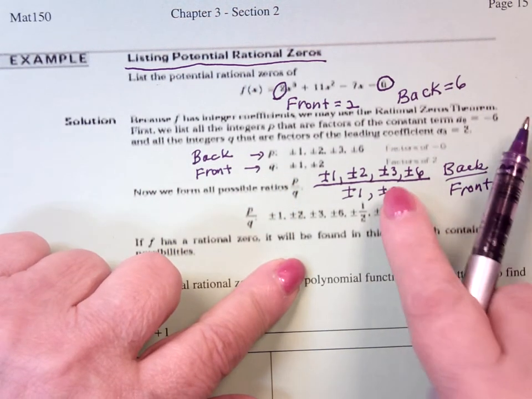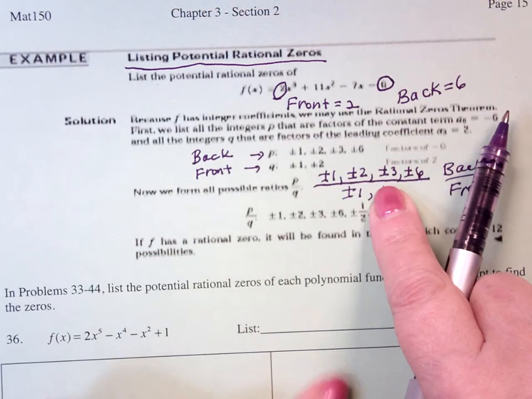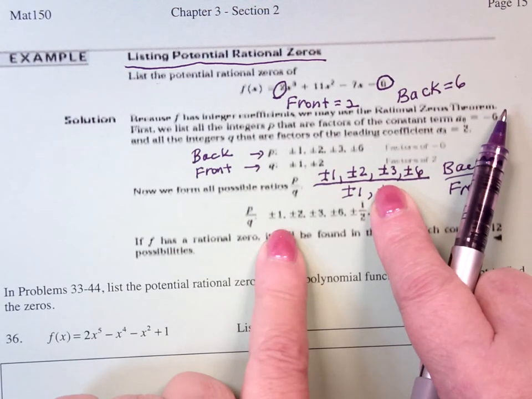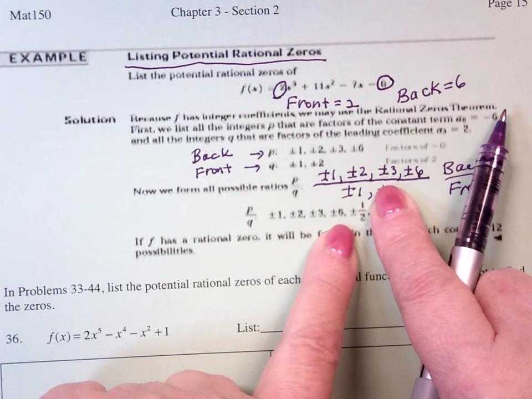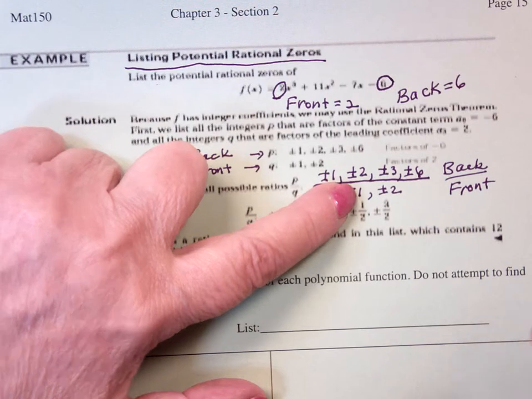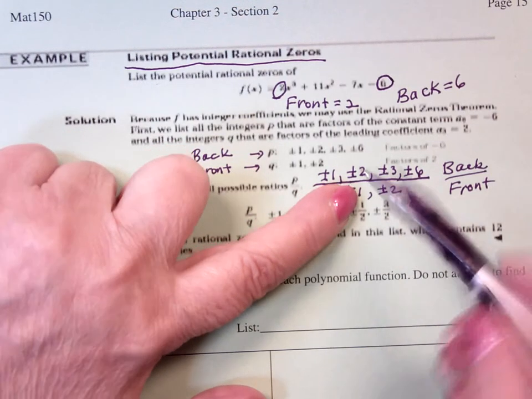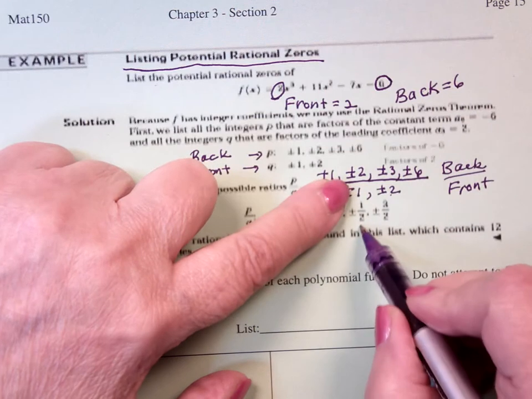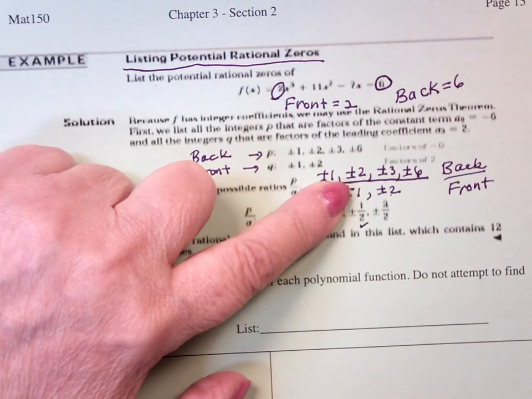So what do I do? I take the first divisor, plus or minus 1, and divide it into everything. What would I get? 1, 2, 3, and 6, just itself. Then you take plus or minus 2 divided into plus or minus 1. That's where the plus or minus 1/2 comes from.